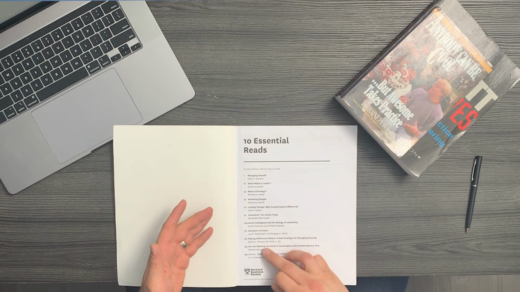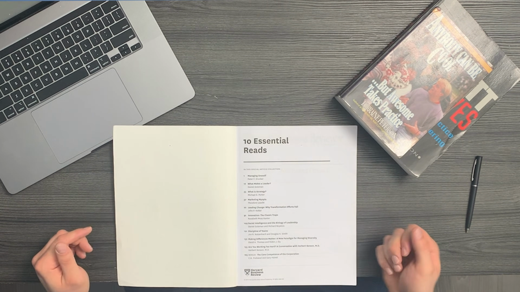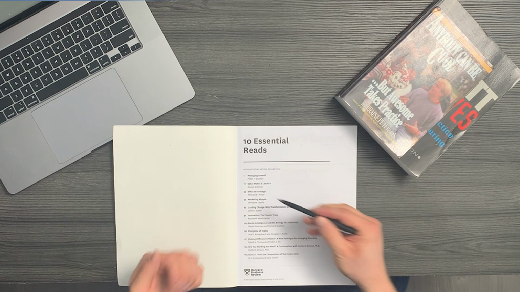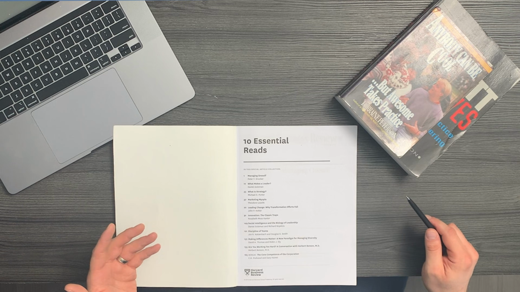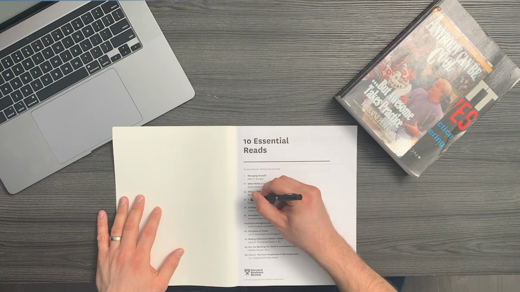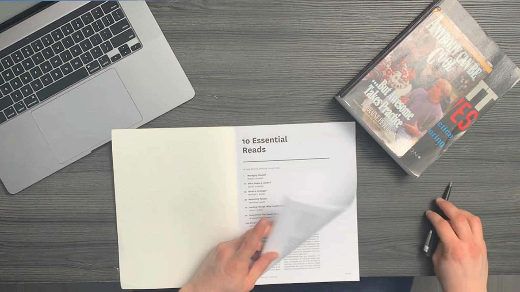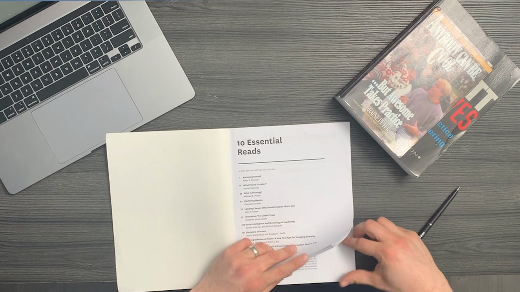So we have a number of different business cases: managing oneself, what makes a leader, what is strategy, marketing myopia, and so on and so forth. So for me, I'm looking at that and I'm trying to distinguish which one do I want to read first. So I don't know, let's say it's marketing myopia. So I'm going to go to page 57 and let's say I want to read that business case.